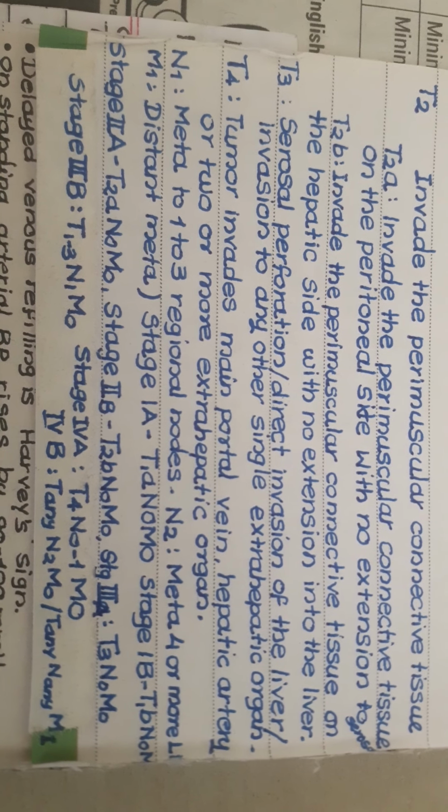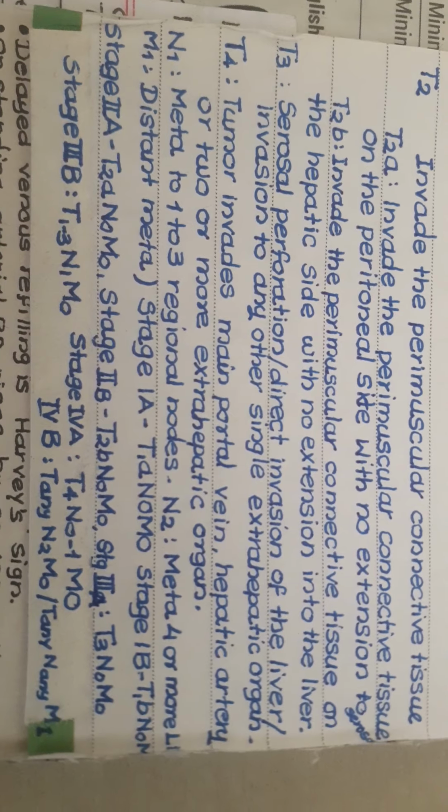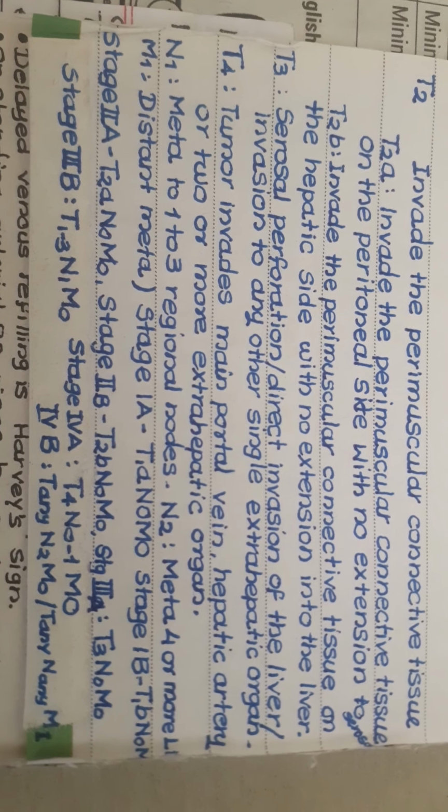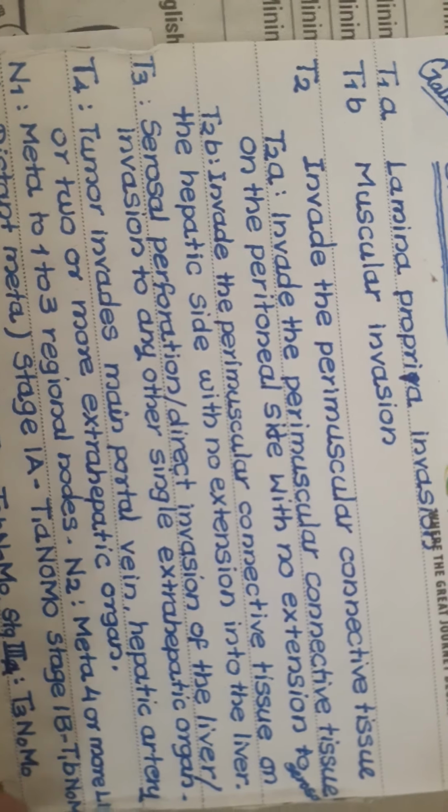M1: distant metastasis. Stage 1A: T1a, N0, M0. Stage 1B: T1b, N0, M0. Stage 2A: T2a, N0, M0. Stage 2B: T2b, N0, M0. Stage 3A: T3, N0, M0. Stage 3B: T1 to 3, N1, M0. Stage 4A: T4, N0 to 1, M0. Stage 4B: any T, N2, M0, or any T, any N, M1. M is for metastasis.